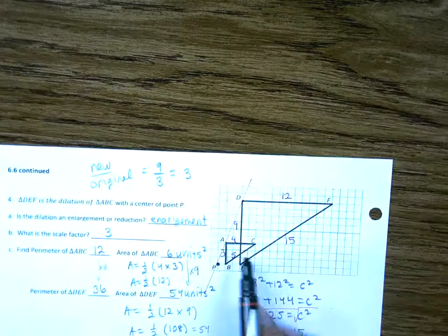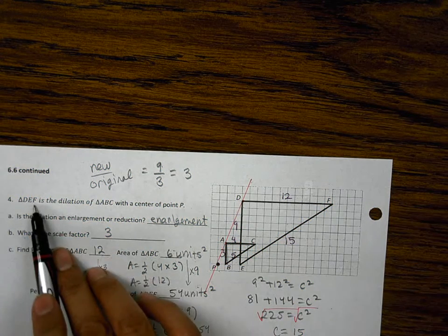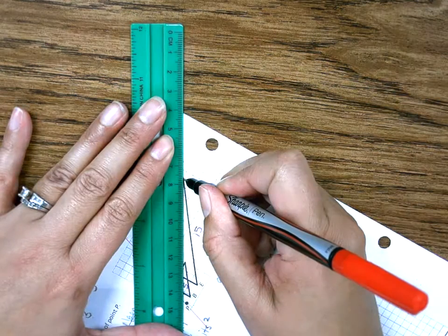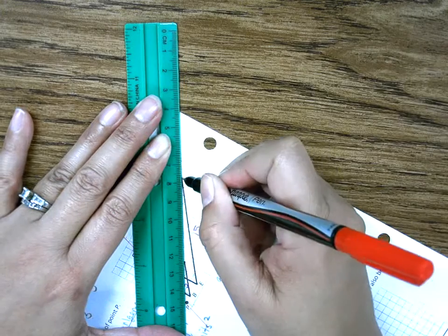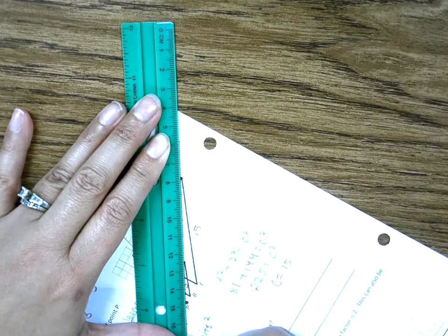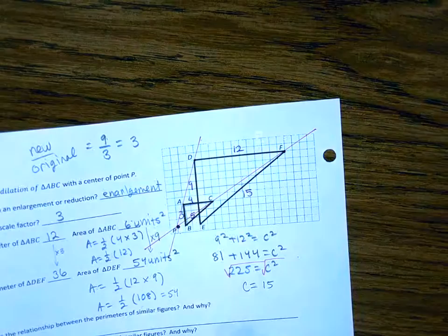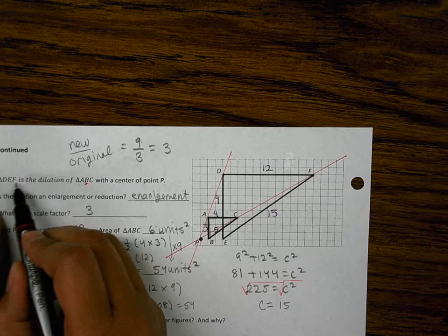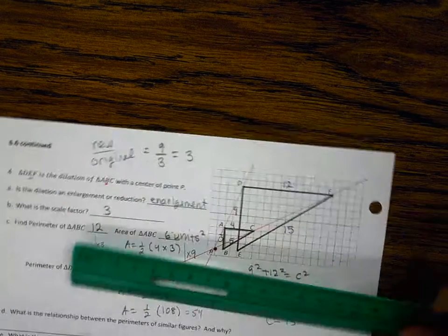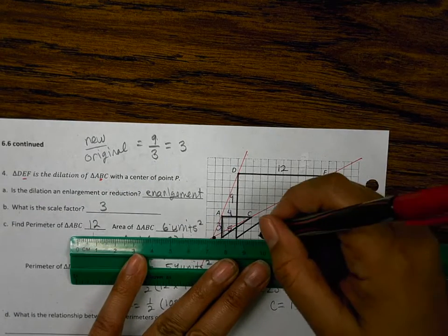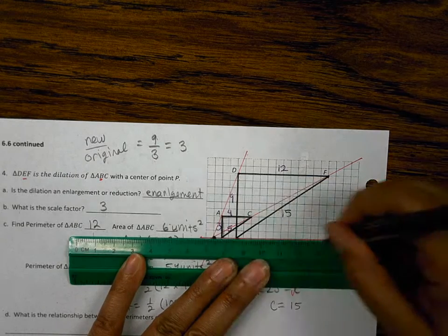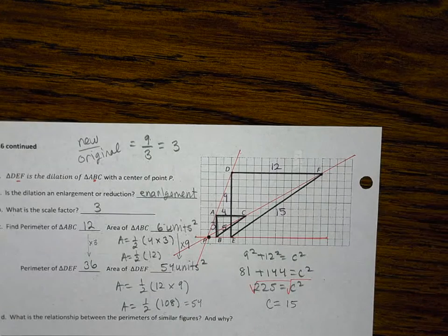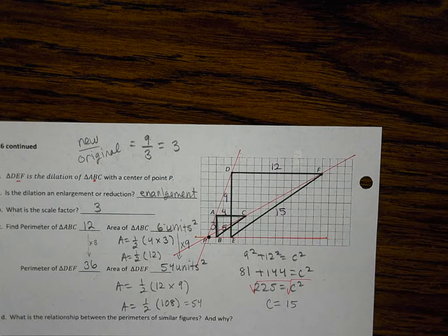And C matches up with F, C and F. So I'm going to make sure my ruler matches up with the F and with the C. And I'm going to connect. And then B matches up. Where's B? B is the middle, E is the middle, so B and E. That's a vertical line that's pretty easy to line up. And lo and behold, those three red lines intersect at the point of dilation. Yes, it did.